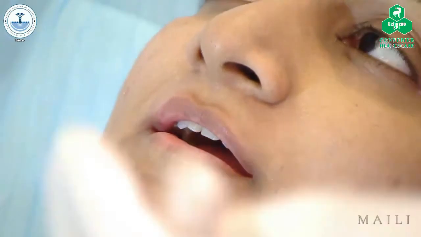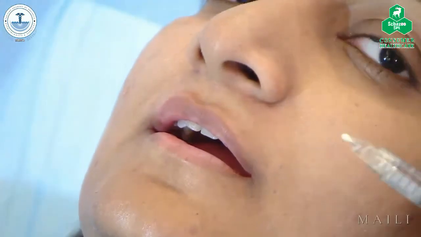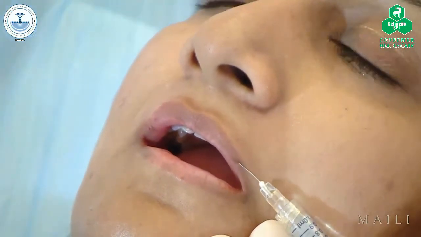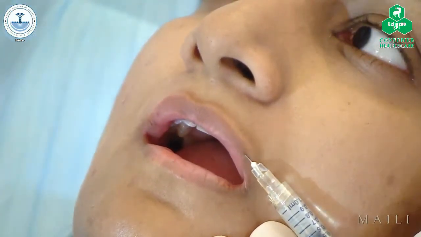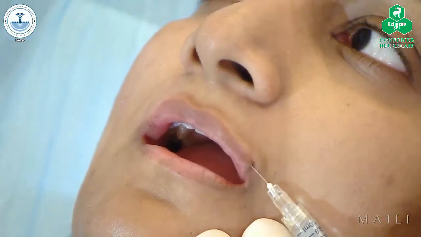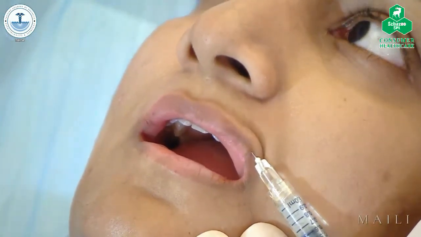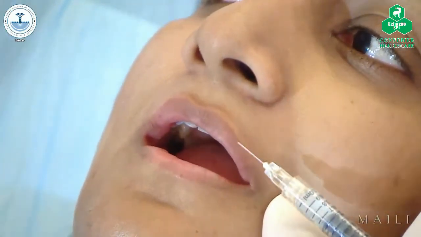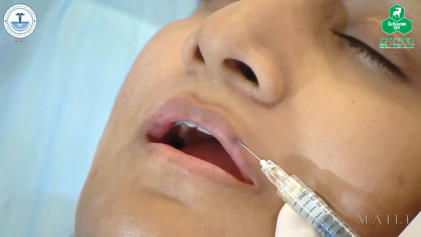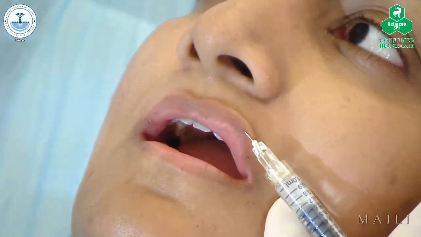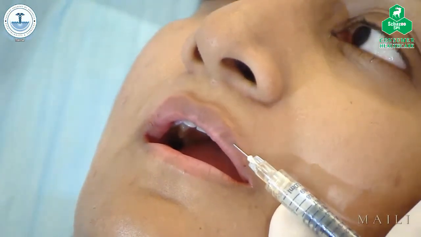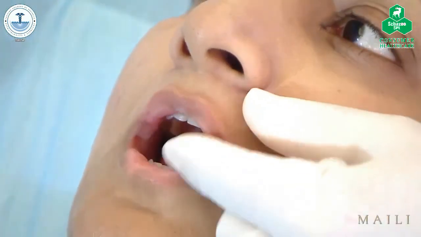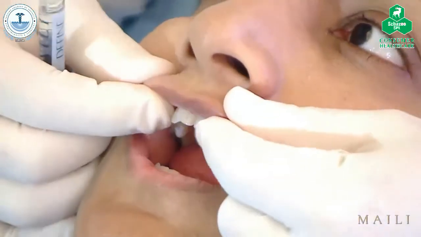Same principle, go from the depth to the surface. So I think that you can see a clear-cut difference. The same thing on this side. And you massage it, and another just more medially, because this side is a bit smaller than the other, I need a tiny bit more. That's it. So total 0.4 ml for the upper lip.